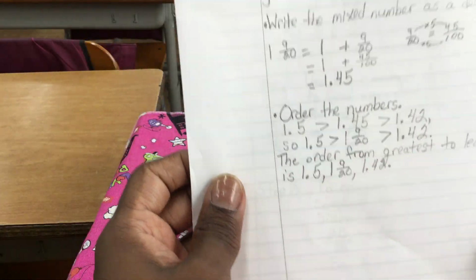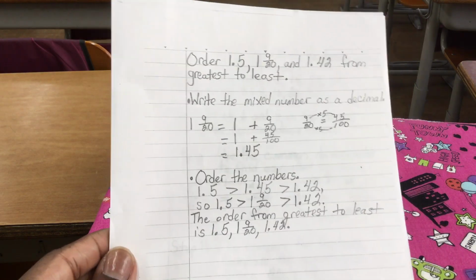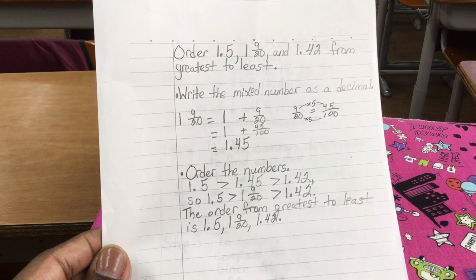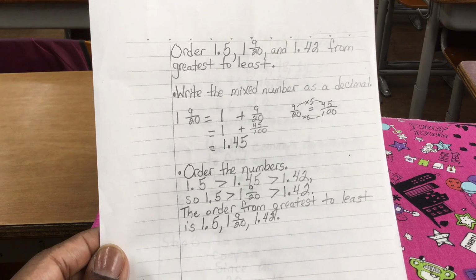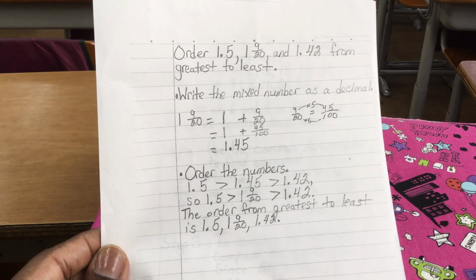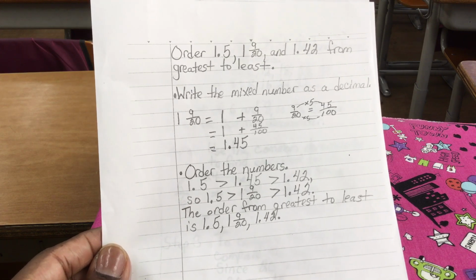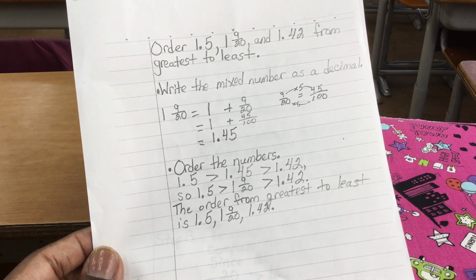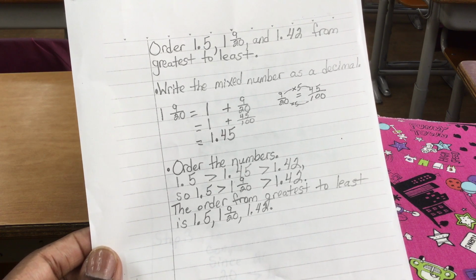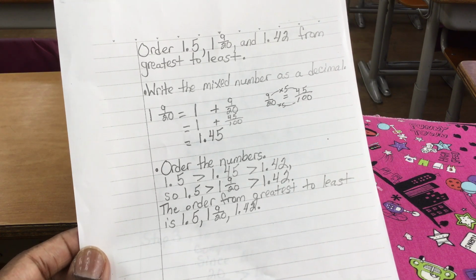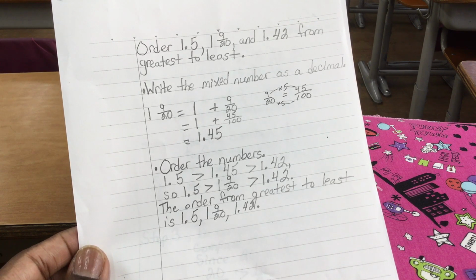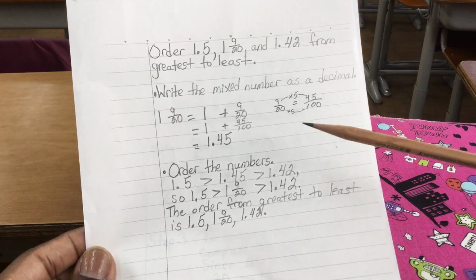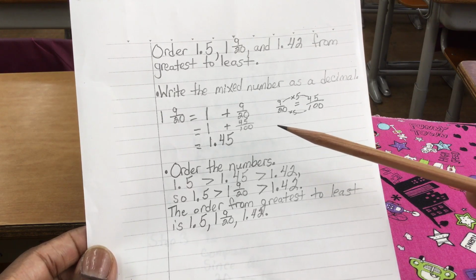That brought us to the last page of notes. We had to order 1.5, 1 9/20, and 1.42 from greatest to least. Greatest to least meaning biggest to smallest. Write the mixed number as a decimal. 1 9/20 equals 1 plus 9/20, which equals 1 plus 45 over 100.